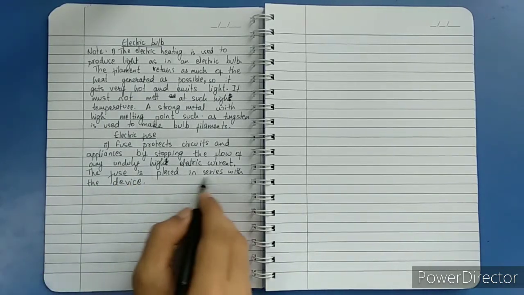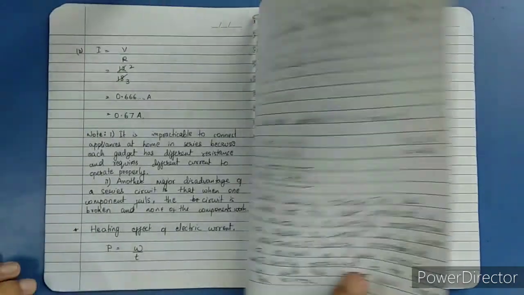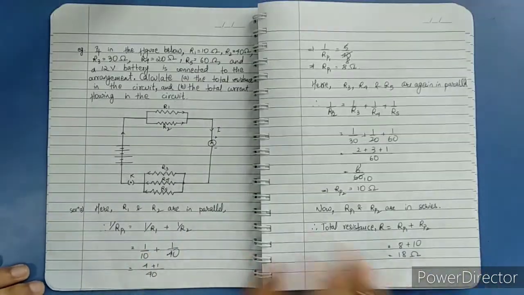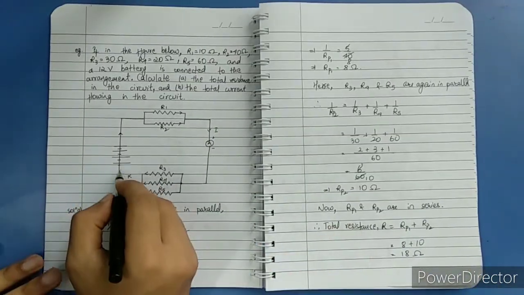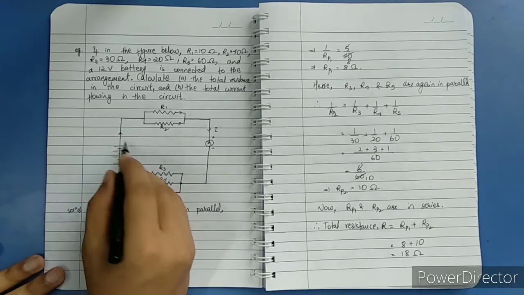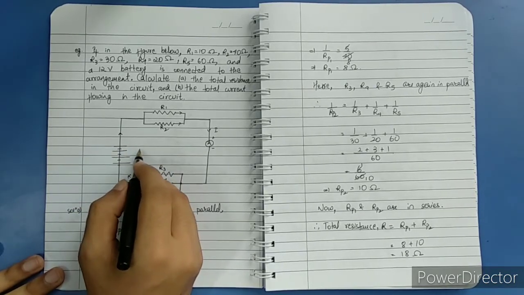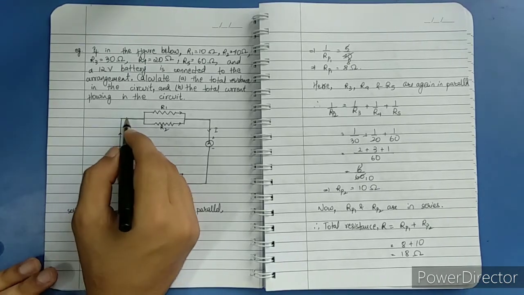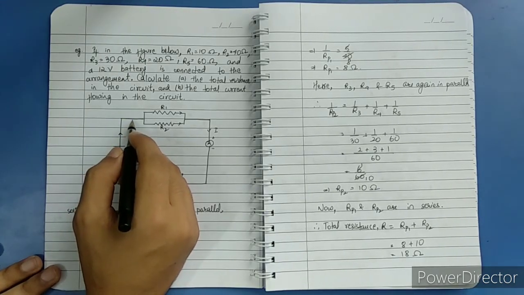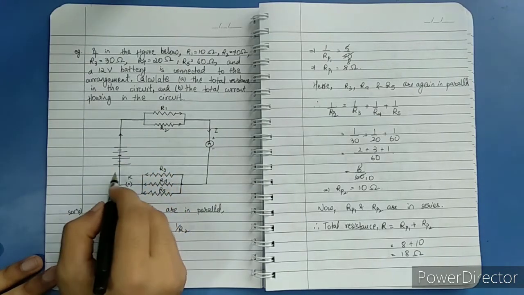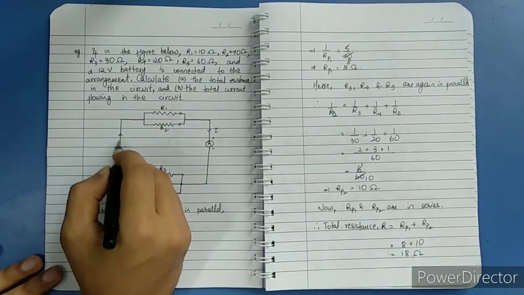A simple reason for why it's placed in series with the device is, look at this circuit. Suppose I place a fuse over here like this. If there is extra current flowing through the circuit, this fuse breaks, but still the current will flow through the other path. So a fuse would make no difference. That is why a fuse is placed in series.